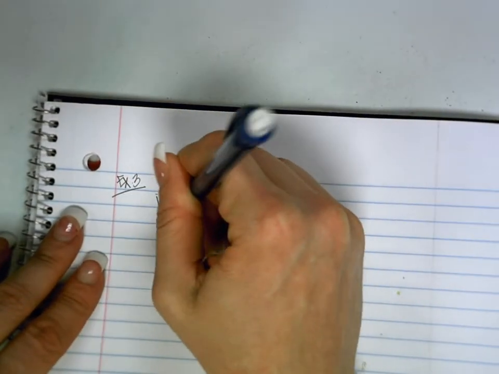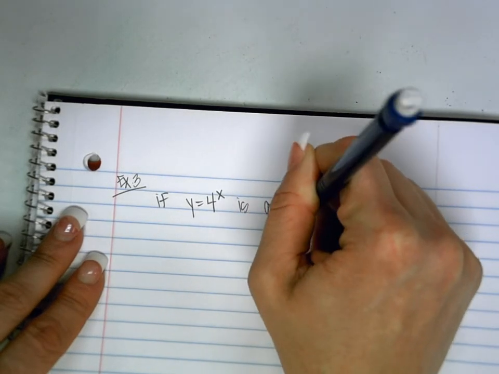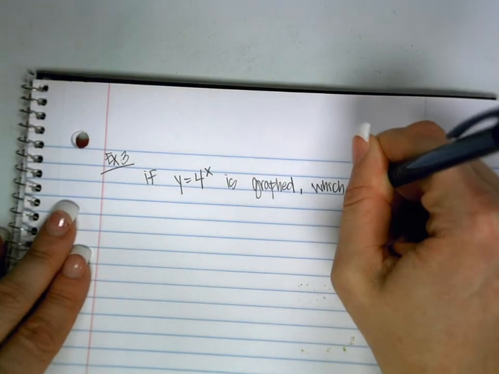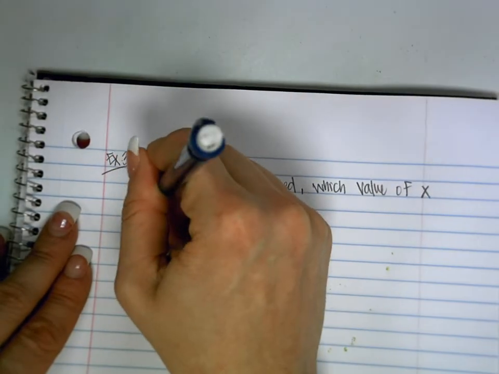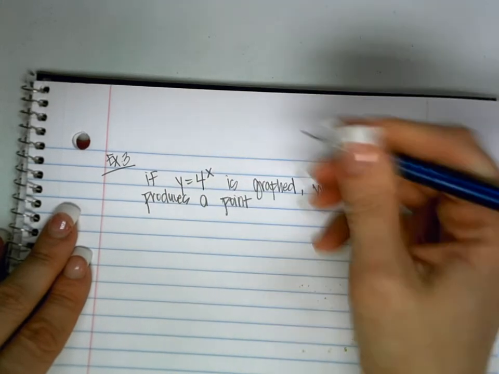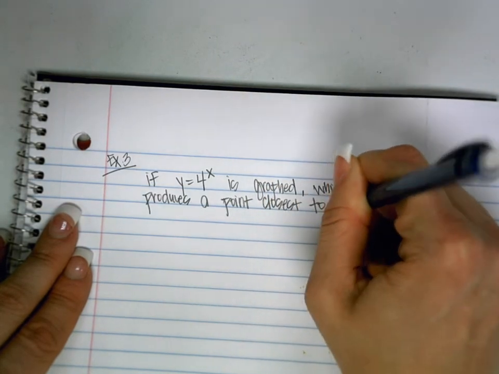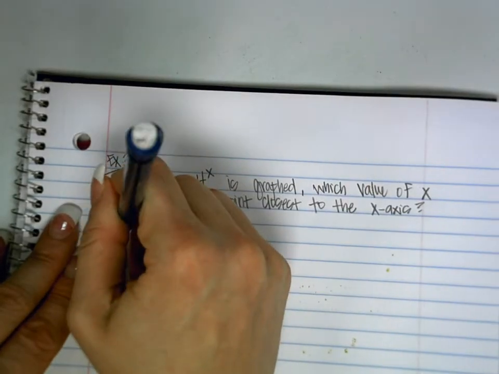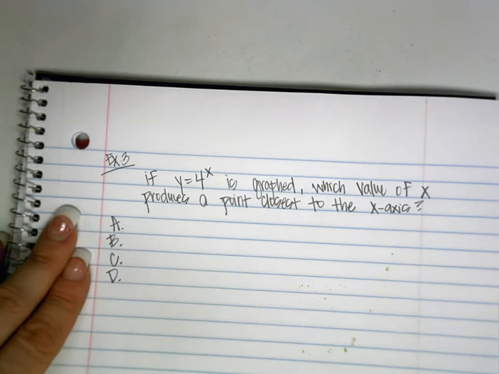If y equals 4 to the x is graphed, which value of x produces a point closest to the x-axis?